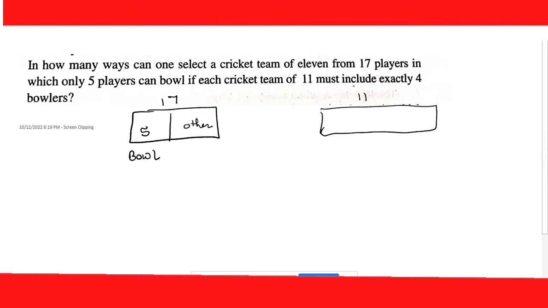Cricket team of 11 must include 4 bowlers. So there are bowlers and others, and we have to make a choice of bowlers and others.